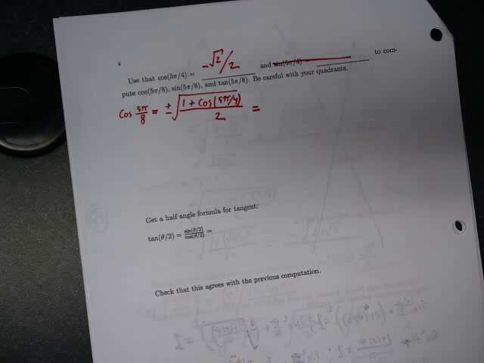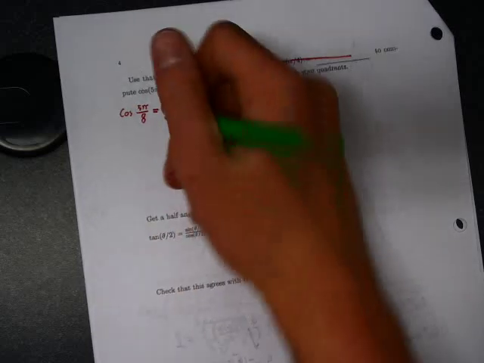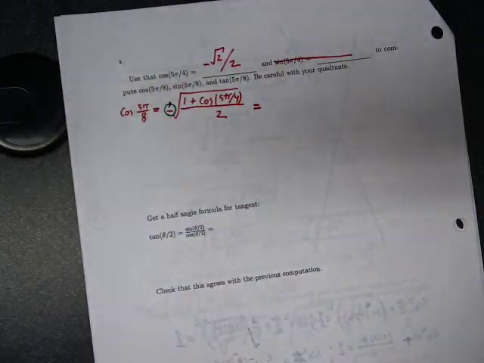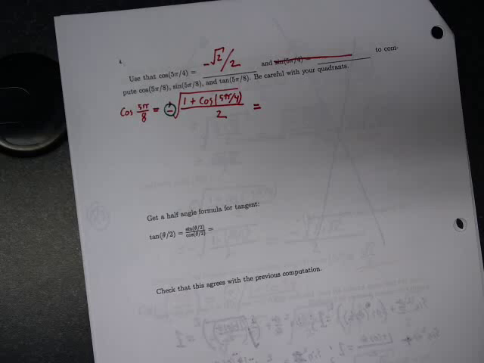Let's count it out. There's 1 8, 2 8s, 4 4, 3 8s, 4 8s, 5 8s. So which quadrant? Is cosine positive or negative? Negative. For those of you who are doing sine, should sine be plus or minus? Plus.